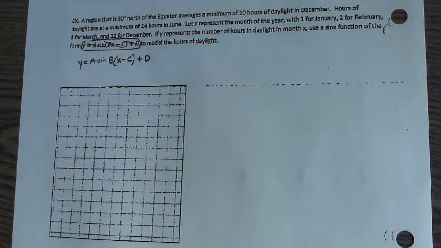Any other questions? If you were tempted to use a cosine, but you were forced to use a sine, my guess is that there's going to be some sort of phase shift, right? Any questions?